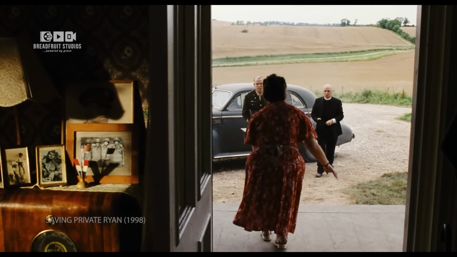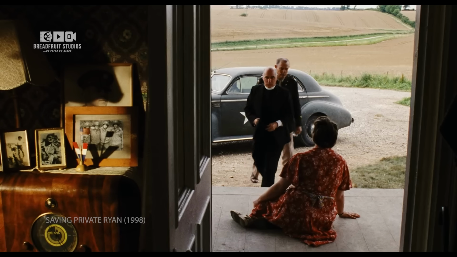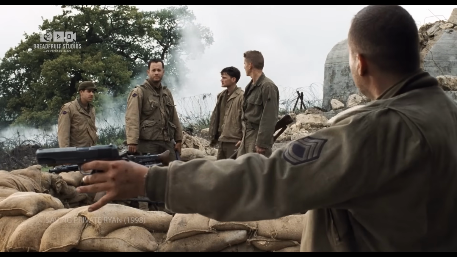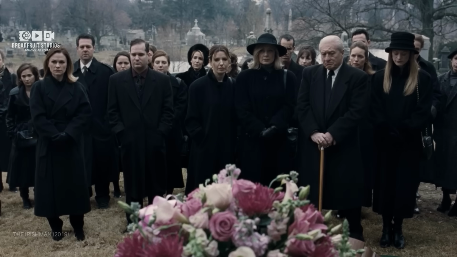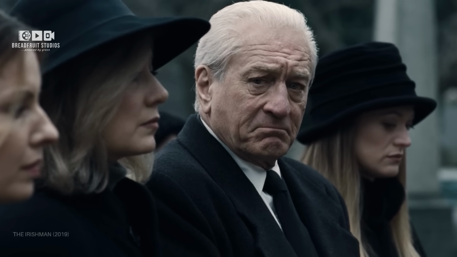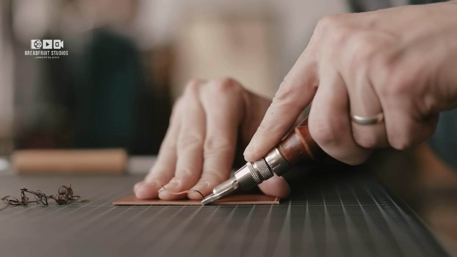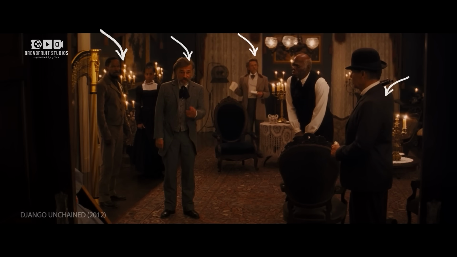In Saving Private Ryan, Spielberg's deep focus allowed action, emotion, and chaos to coexist in wide shots, letting the audience choose what to focus on, rather than being directed. Deep focus isn't flashy, but it gives your audience the freedom to explore the entire frame. Shallow depth of field says, look here. Deep focus says, everything matters.